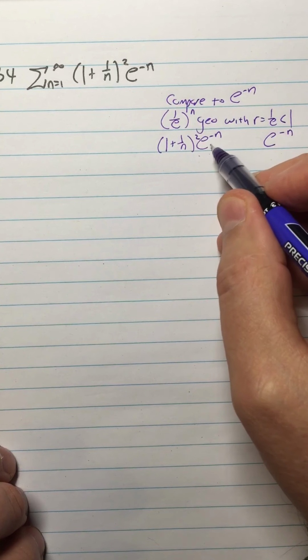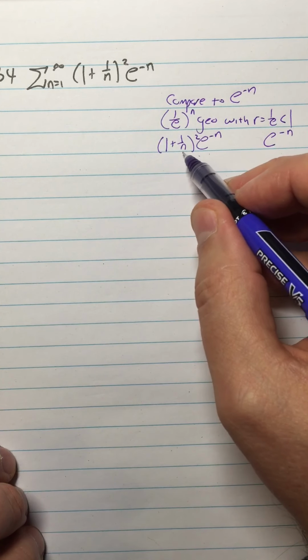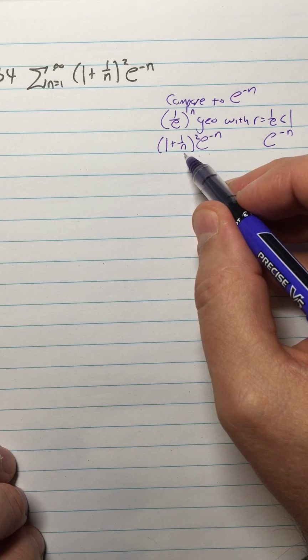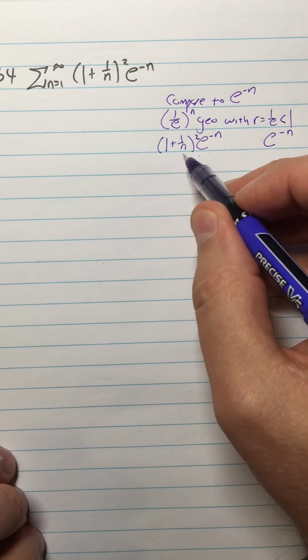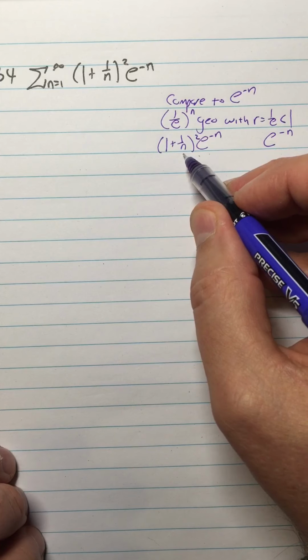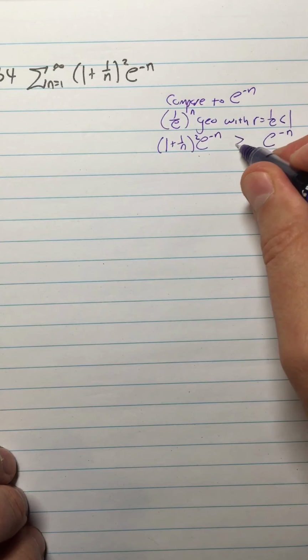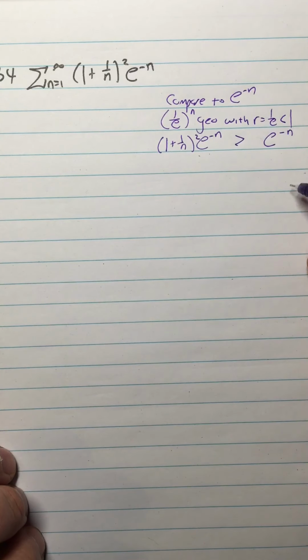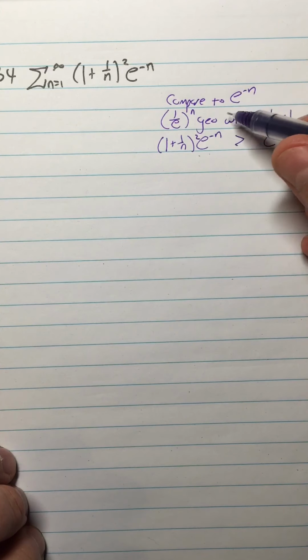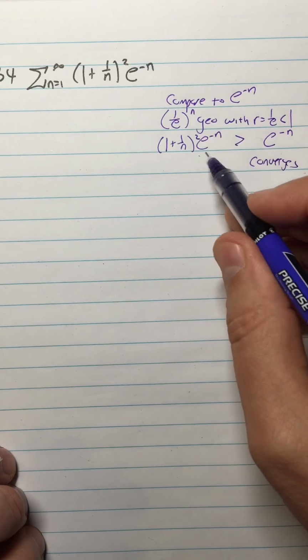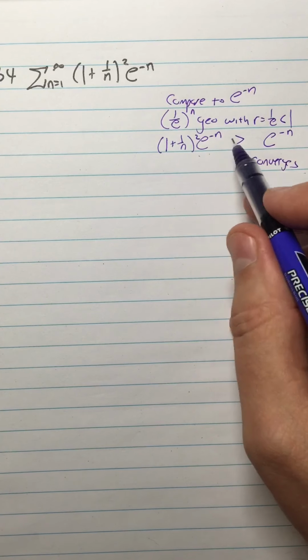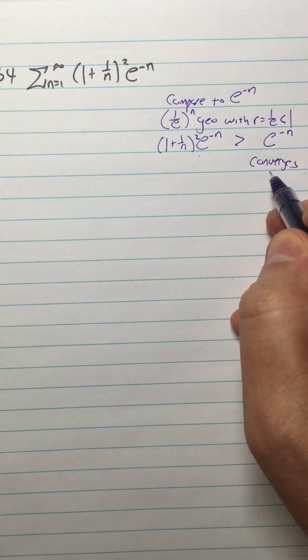Well, I'm taking each of the terms and I'm multiplying it by a positive number that is greater than 1. So this is always, even as n approaches infinity, I'm always multiplying by a positive number that's greater than 1. So this series is always greater than e to the negative n. Now, I also know that e to the negative n is geometric with r less than 1, so it converges. So the situation I have is that my series in question is greater than a convergent series.